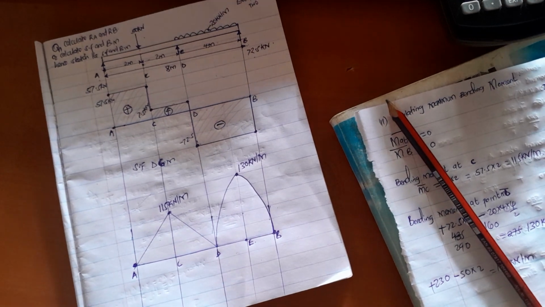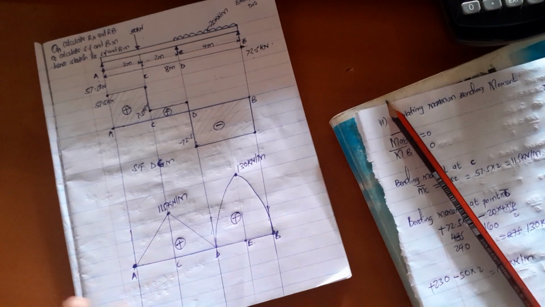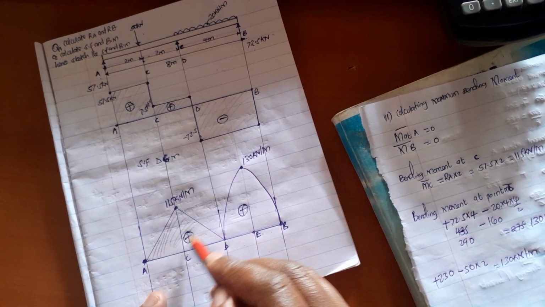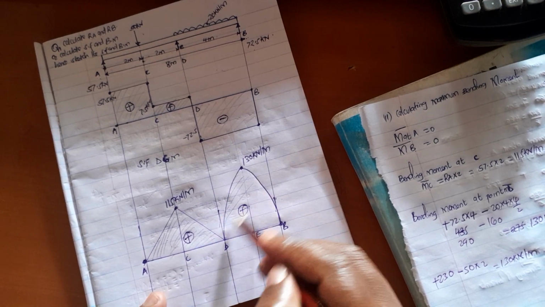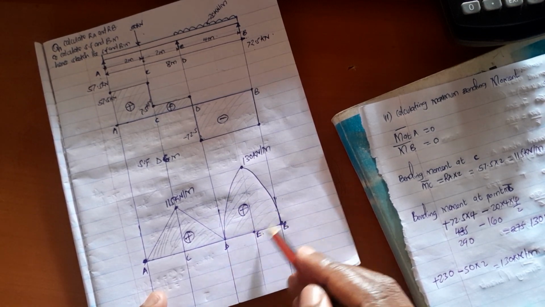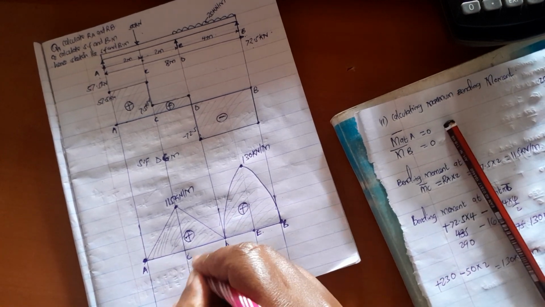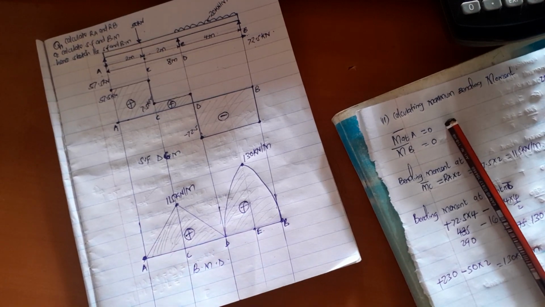Both of them are positive, and then you have to shade. It's a bending moment diagram, and it's just that simple.